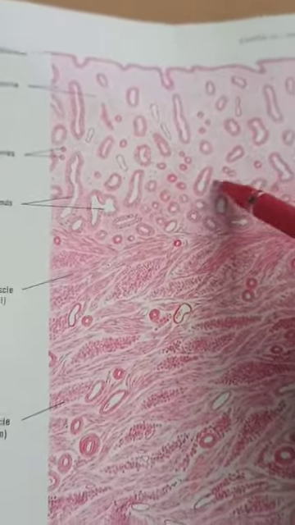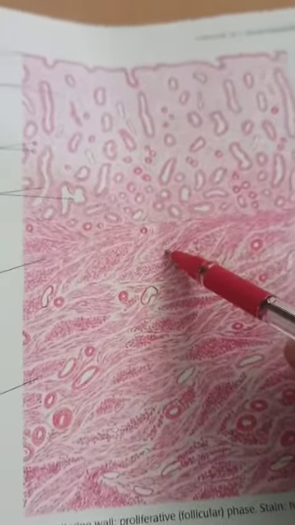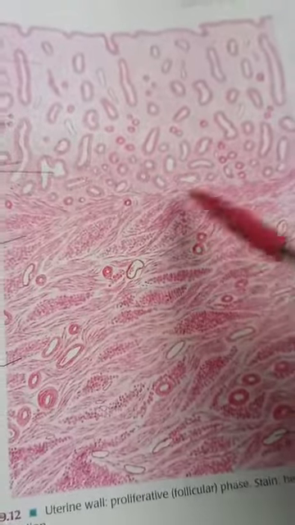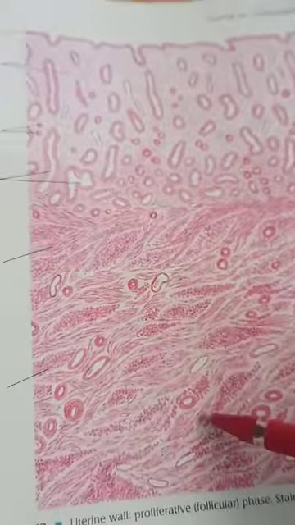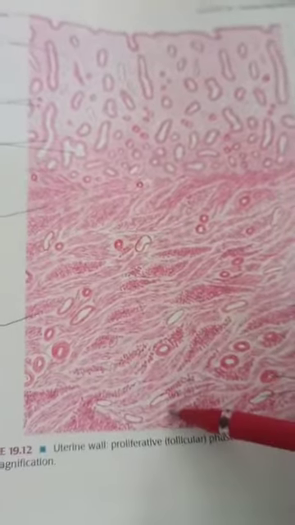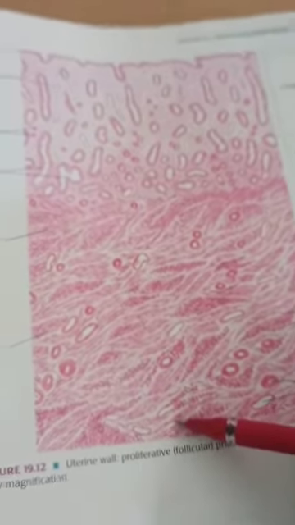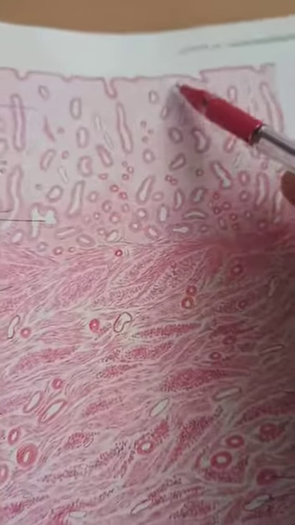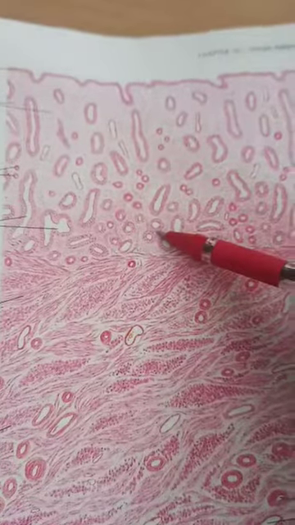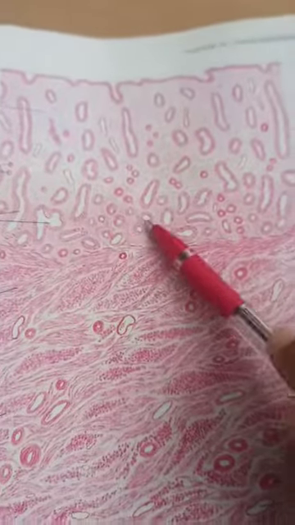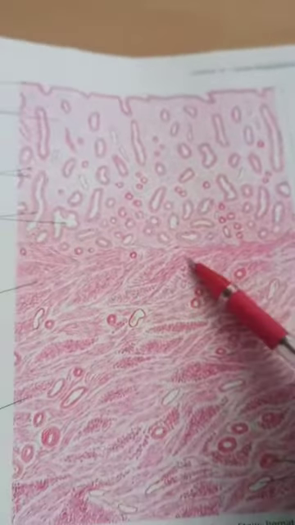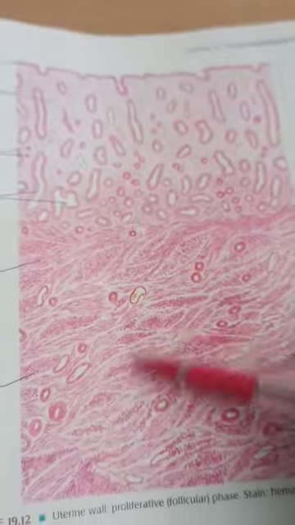Okay. And below the lamina propria we can see the muscular layer. The mucosal part forms the endometrium. This is the endometrium. This part is known as endometrium, the mucosal part. This is epithelium plus lamina propria, the glandular part. So up to here is the endometrium. Below there, this part is known as myometrium.